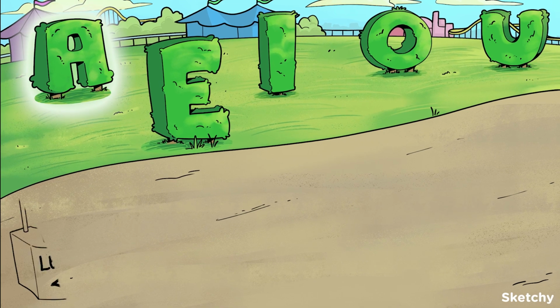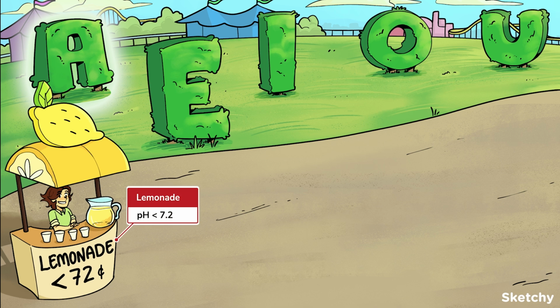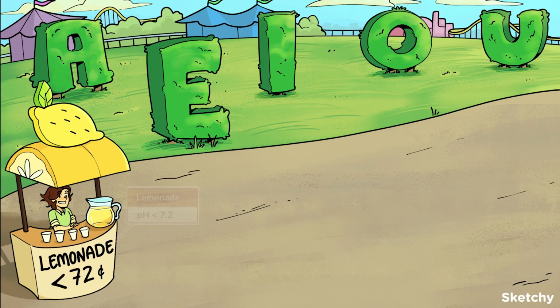A is for metabolic acidosis. So our first stop is the lemonade stand, where less than 72 cents will make you feel cool and refreshed. But a serum pH less than 7.2 will make you feel like garbage water in a bucket. So if you're doing all you can to treat the underlying cause and giving sodium bicarbonate, but the pH refuses to creep above 7.1, then dialysis it is.